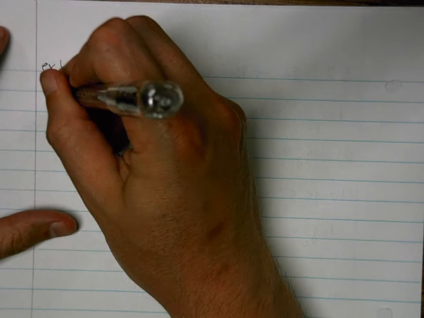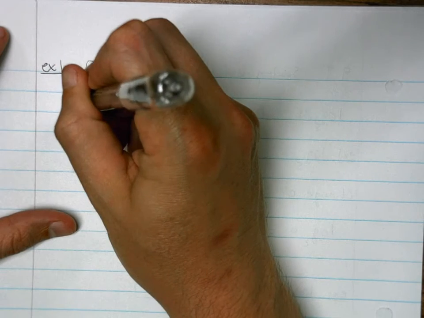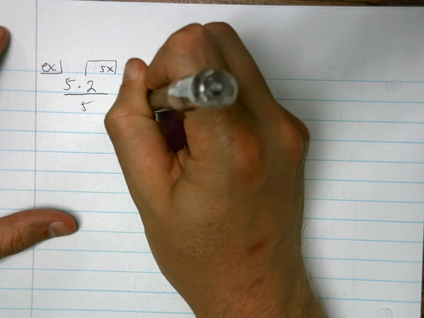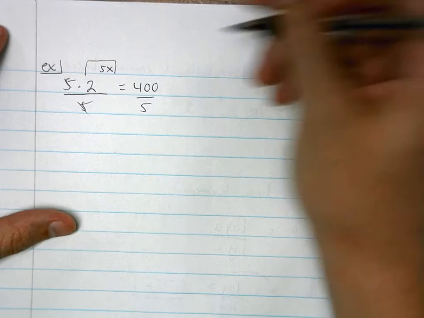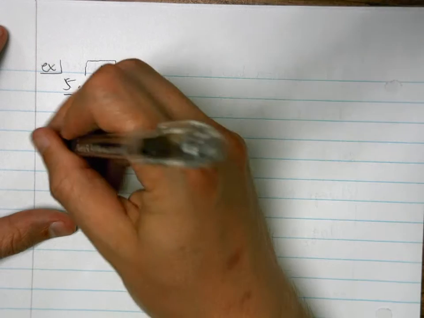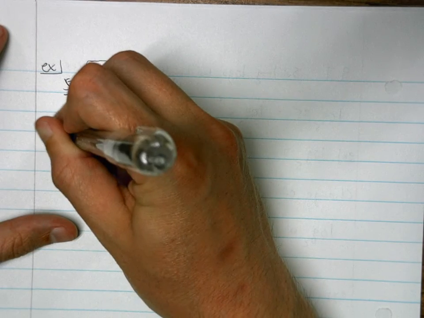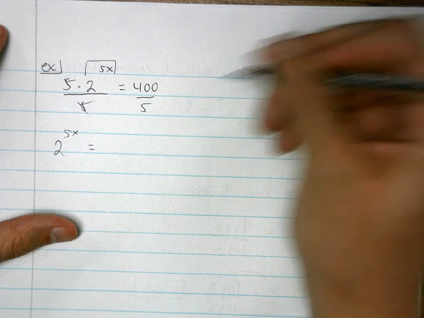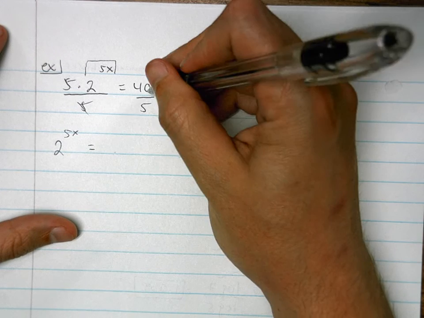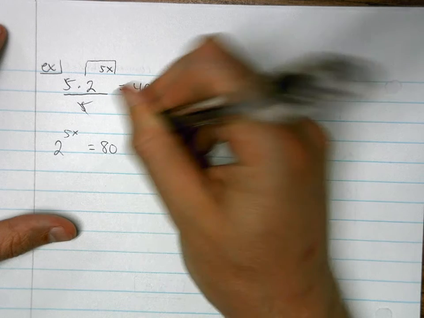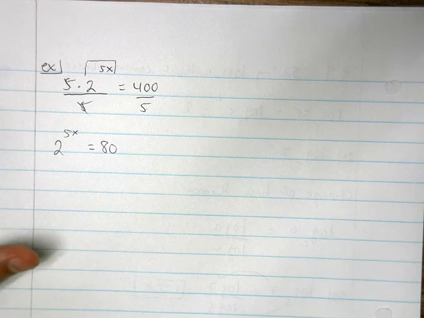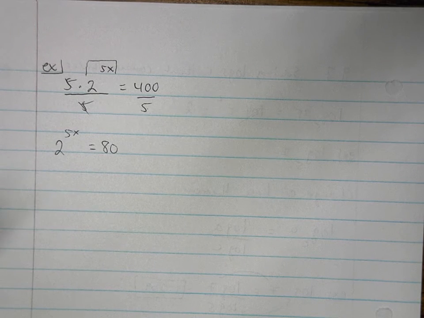Start off by dividing both sides by 5. 5 divided by 5 cancels. So this becomes 2 to the 5x power equals 400 divided by 5 is 80. So my first step, I just divided both sides by 5.